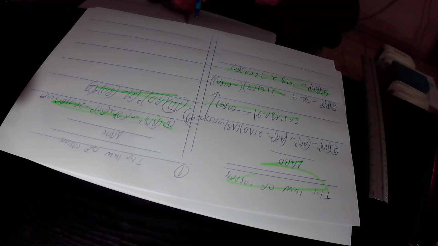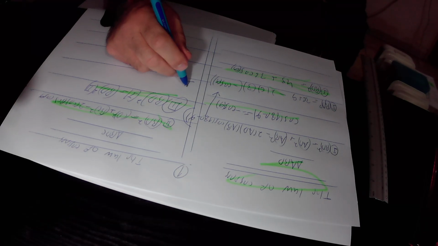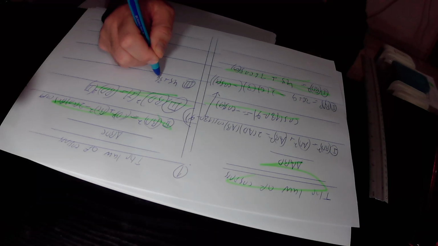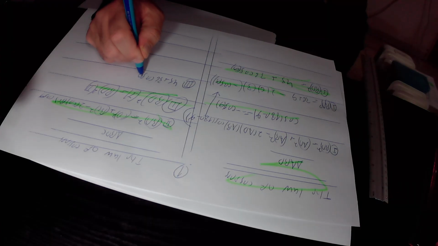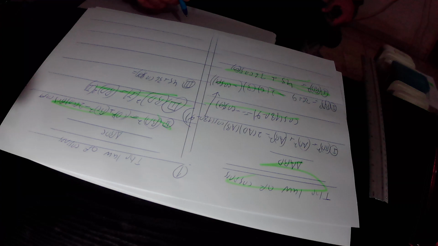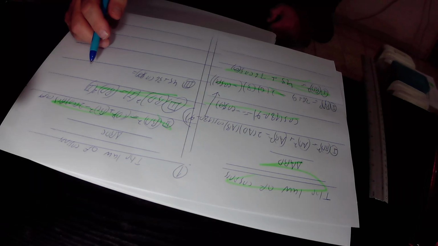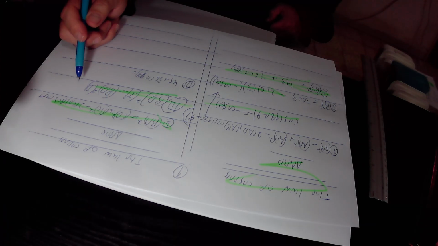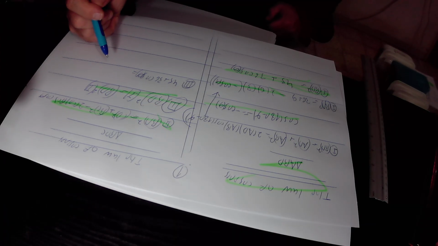BD squared according to equation 1 equals 45 plus 36 times cosine alpha, and we equate it to BD squared according to equation 2, which equals CD squared plus BC squared minus 2 times CD times BC times cosine alpha.